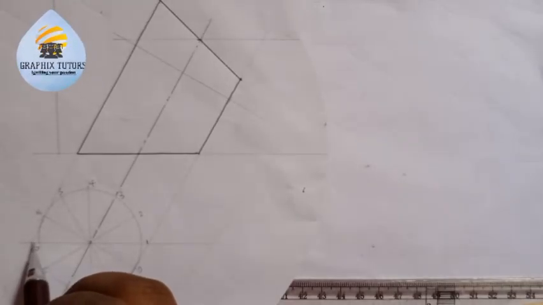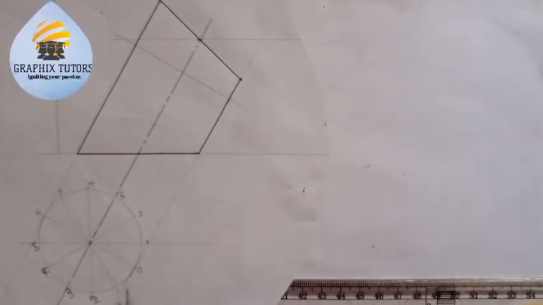Then I'll make this one 5 again, here should be 4, here 3, here 2, here 1, then back to 0. So this is what we have here.